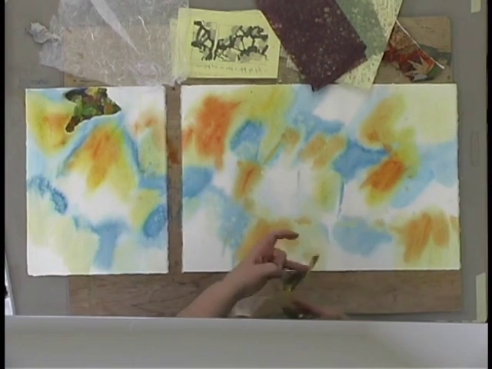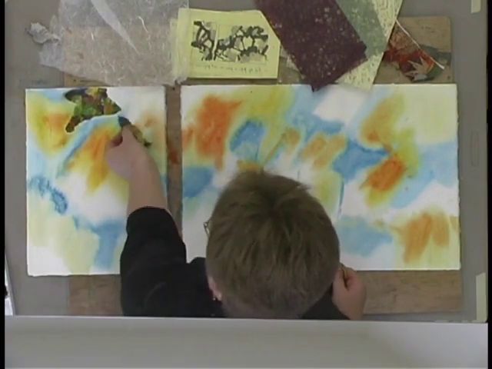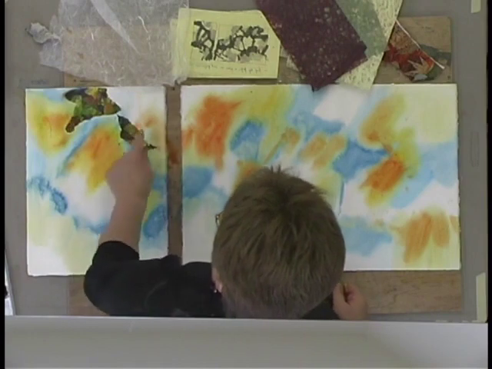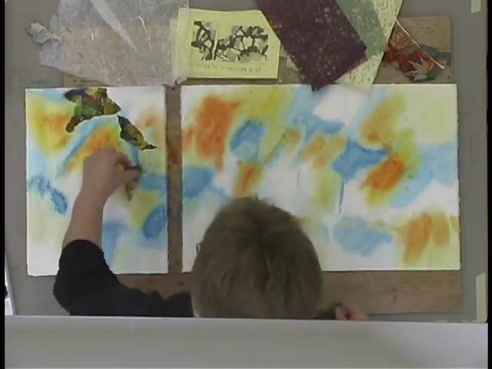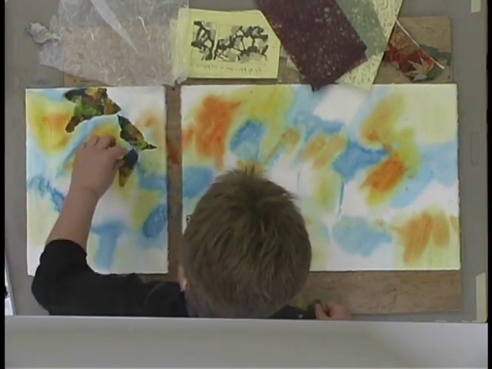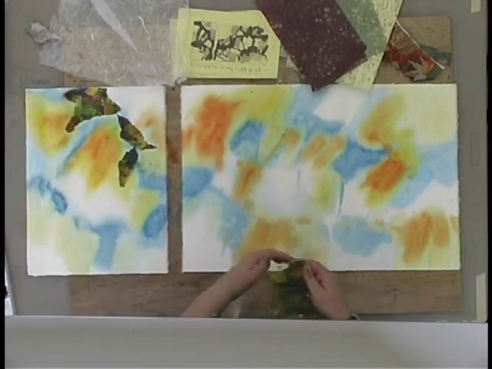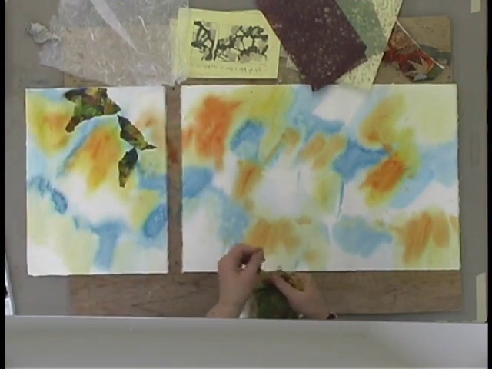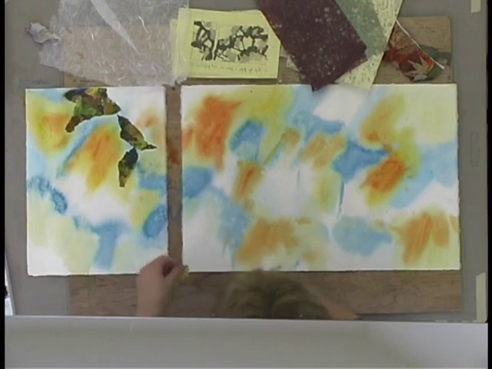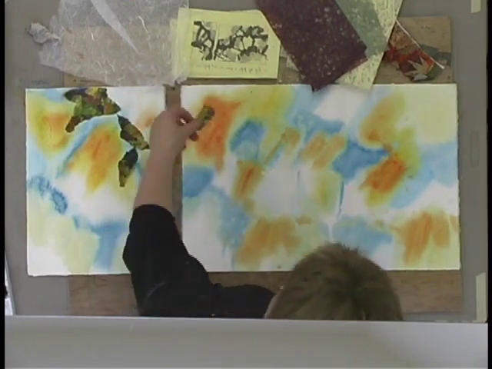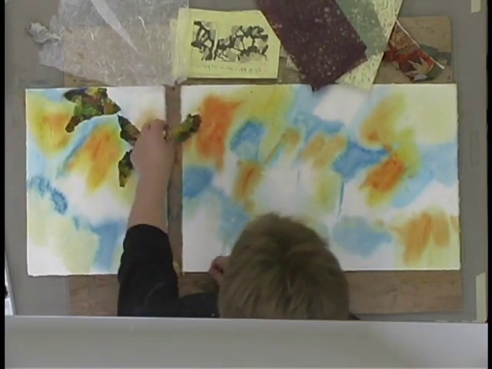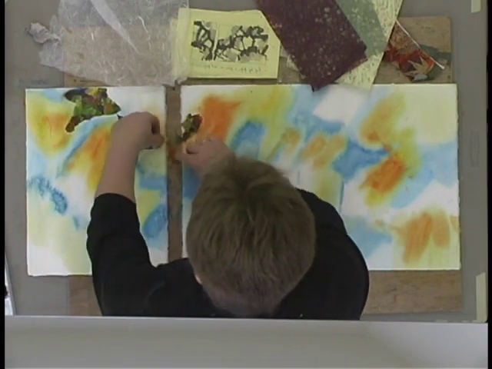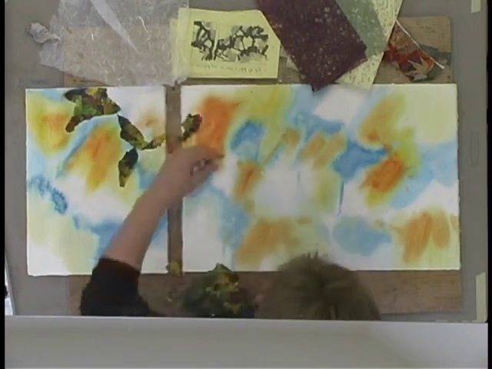Now I'm going to connect that movement. And we're going to move it along as our eye passes over to the next page. I'm going to go in and out, moving your eye up.